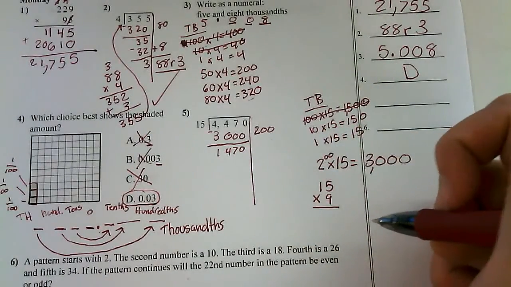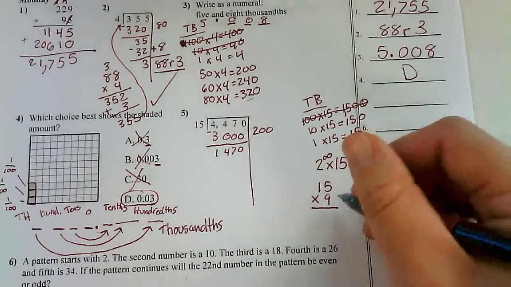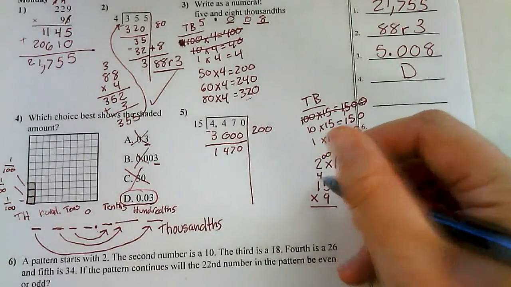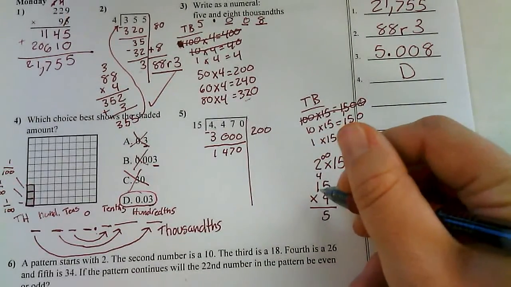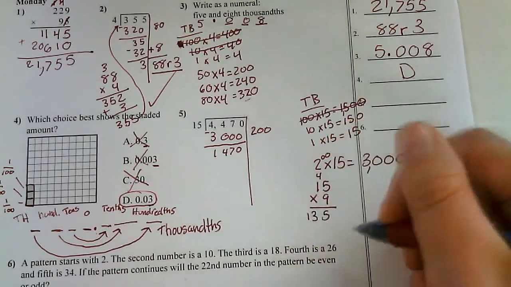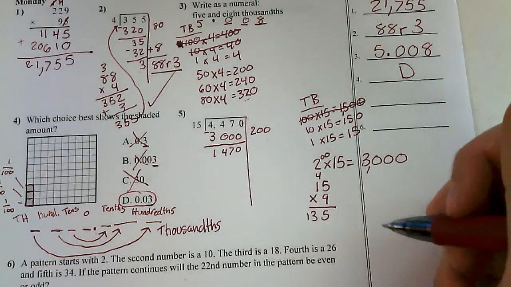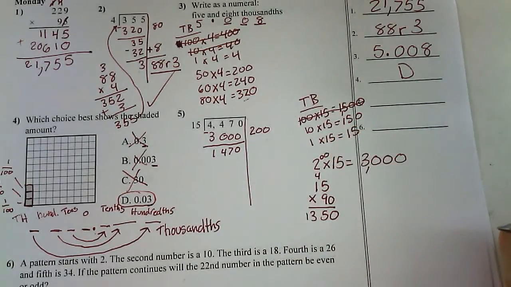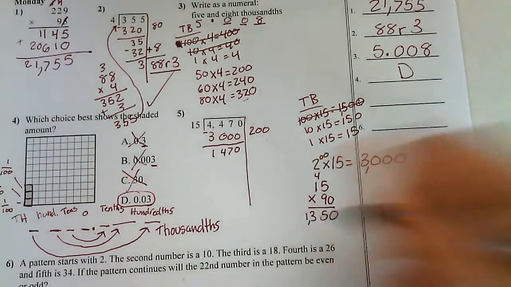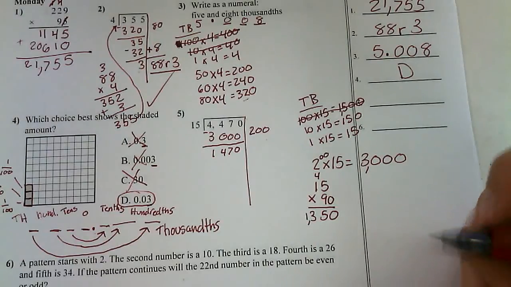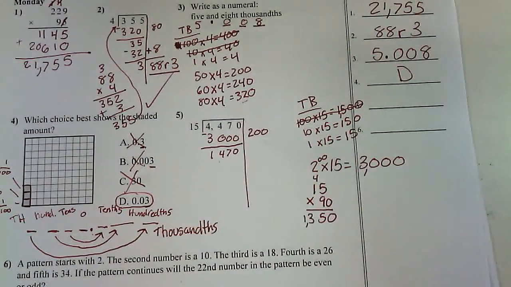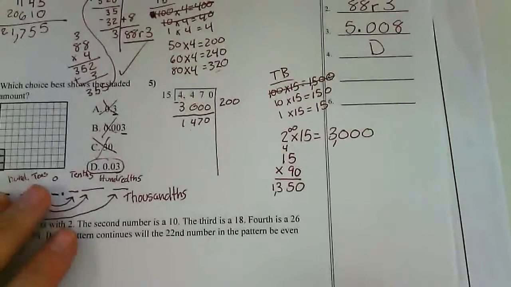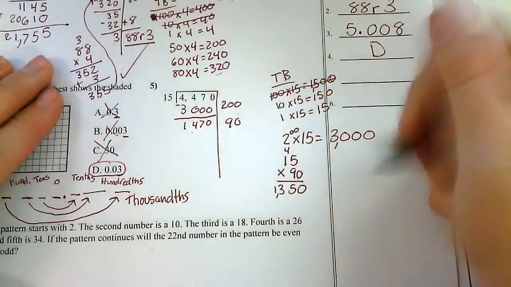Remember, we can use our zero trick to make this easier. So I'm going to wait to put my 0 until the end. 9 times 5 is 45. 9 times 1 is 9, plus 4 is 13. So 9 times 15 is 135. Now I can add my 0 on, and I can see that 90 times 15 is 1,350. And that will fit under my dividend. So put your number on the outside, 90, and your answer below, 1,350.